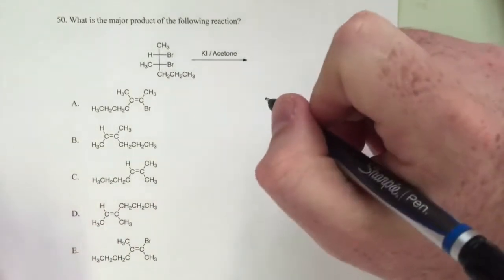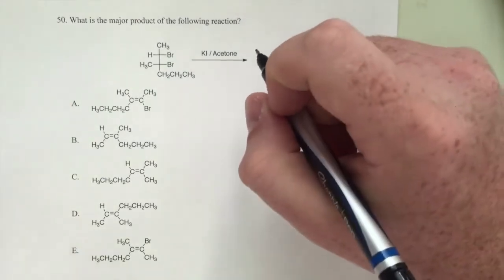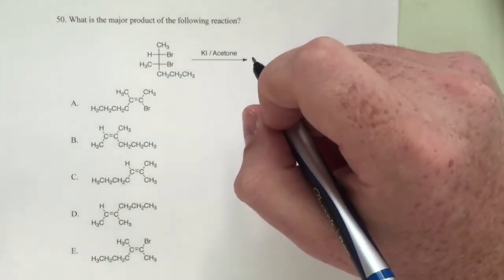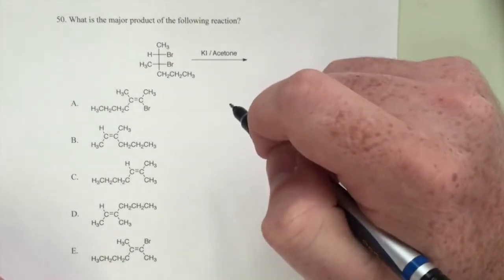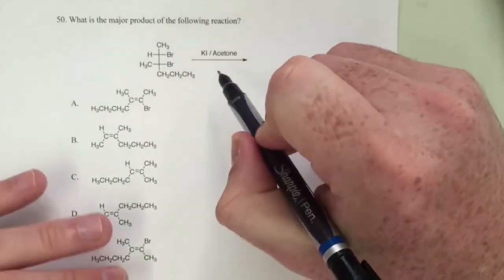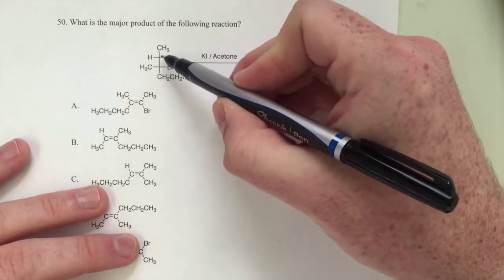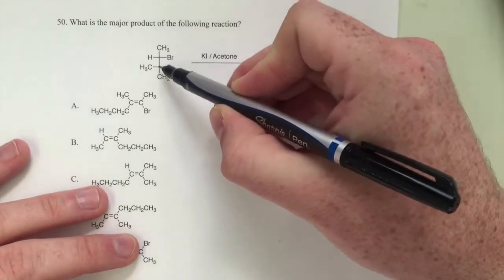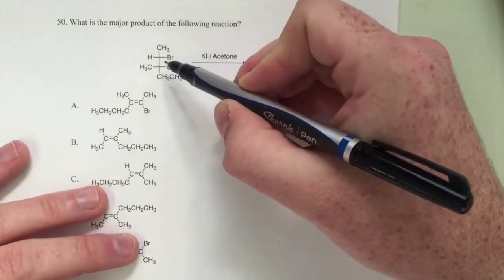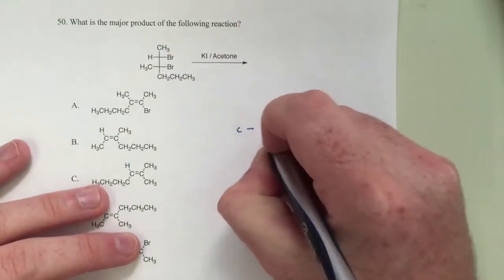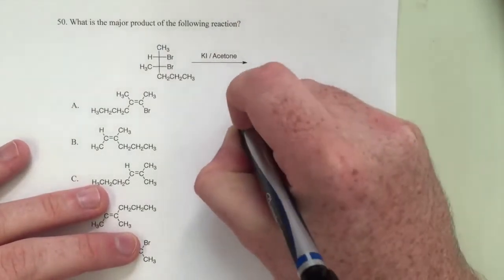And then we have to know the reaction. So I'm going to do it the opposite way. I'm going to start with the reaction first and then work my way backwards to the stereochemistry. So KI and acetone, when you have two bromines right next to each other like this.